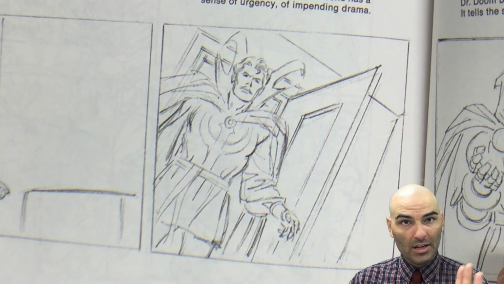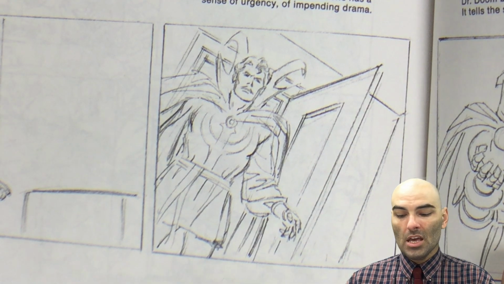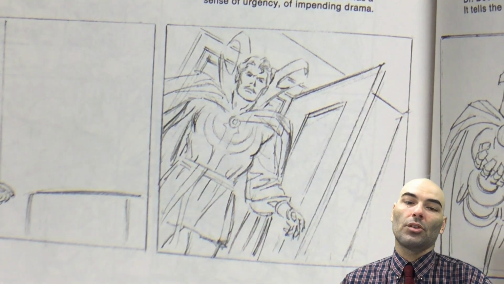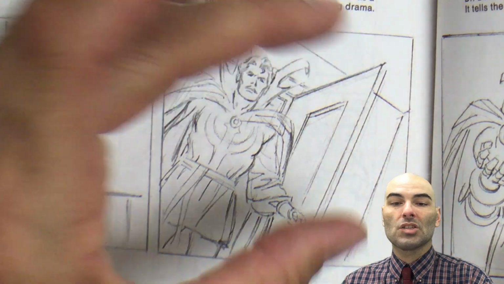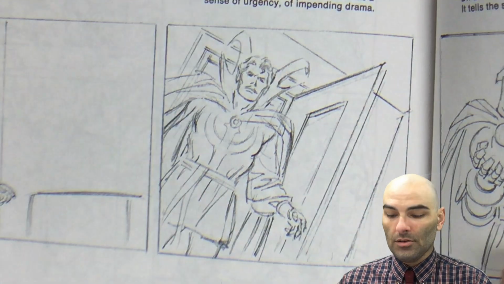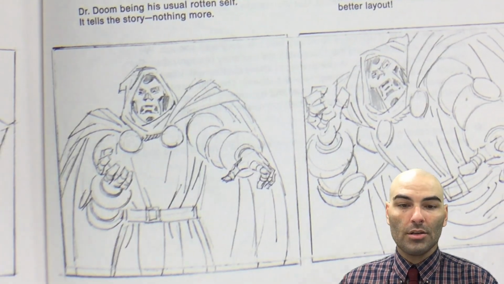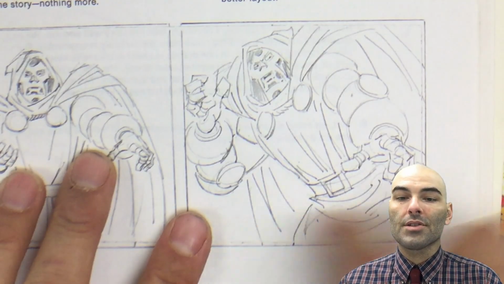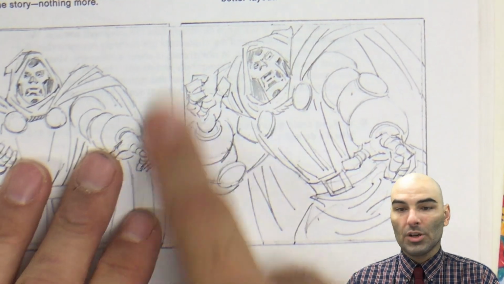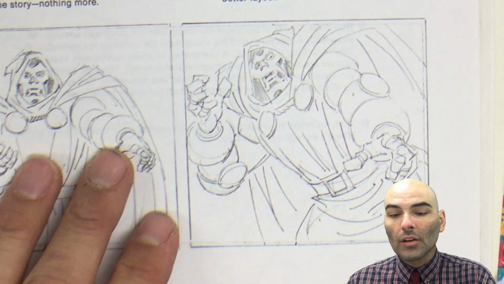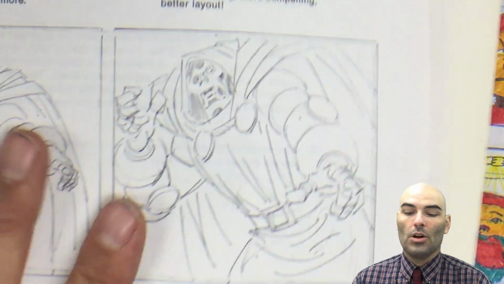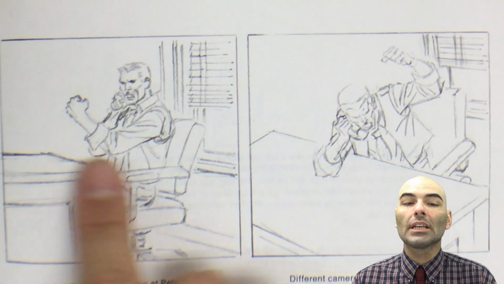That's kind of what he's trying to push you to think about here: the camera angle. So you're looking up and slightly skewed here, the angle. Here's another sample. Here's Doctor Doom. Here's just a straight on look at Doctor Doom, and here's one at an angle, much more interesting. But at the same time, I want you to keep things simple.